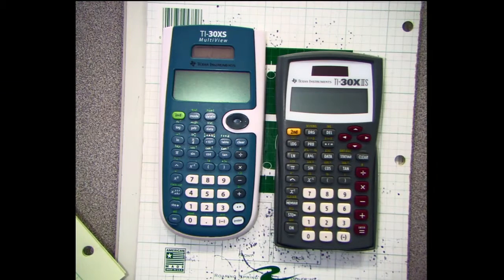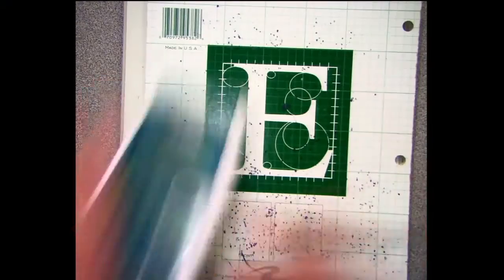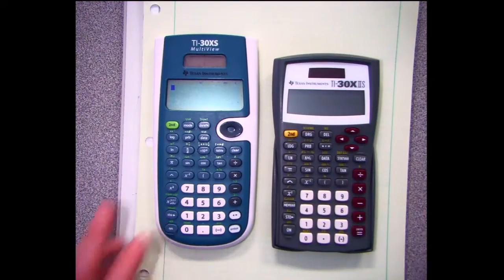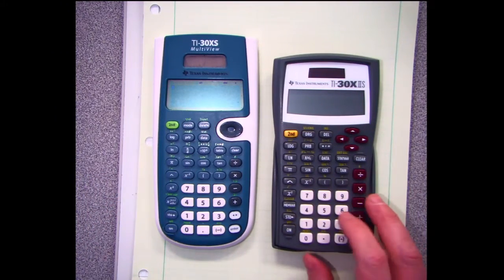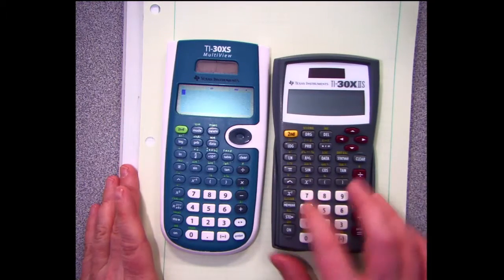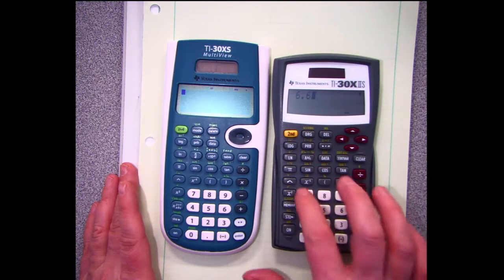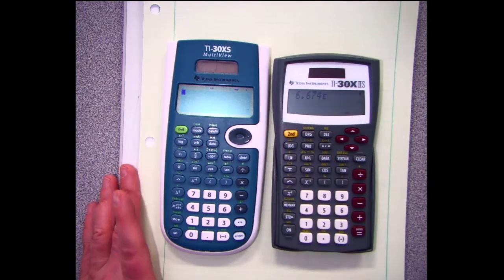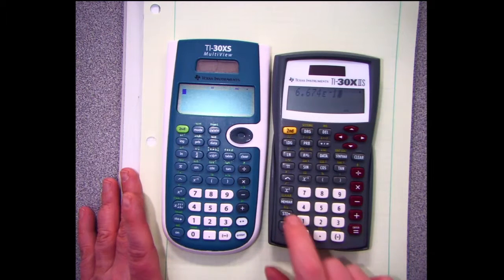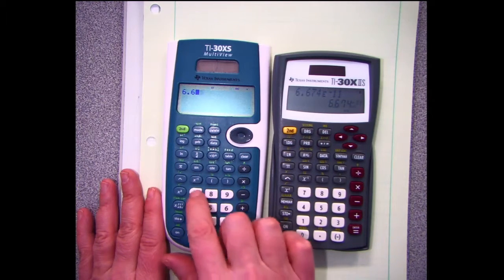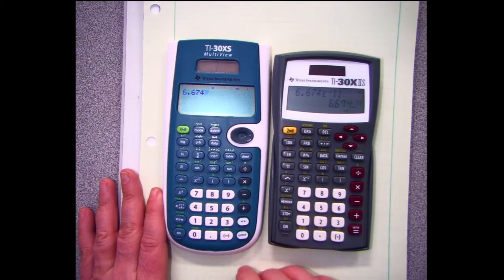So I'm going to put in 6.674. I have to turn it on. There we go. 6.674, there's this minus 11. So that's how that calculator is going to show it. But to do it on this calculator, I have to do 6.674. Is it the up arrow? Yeah. Or, wait a second. There it is, second function. Oops, I got to do the other one.